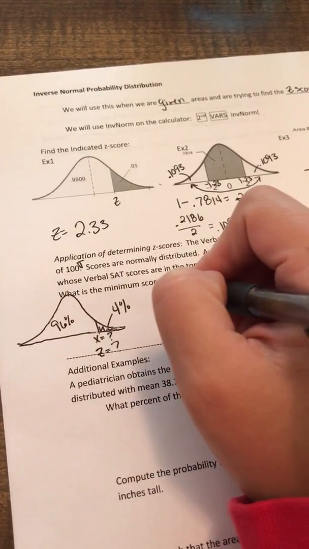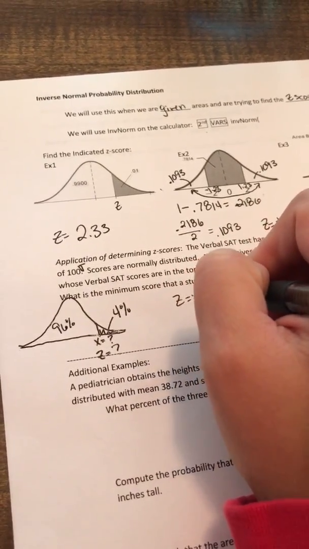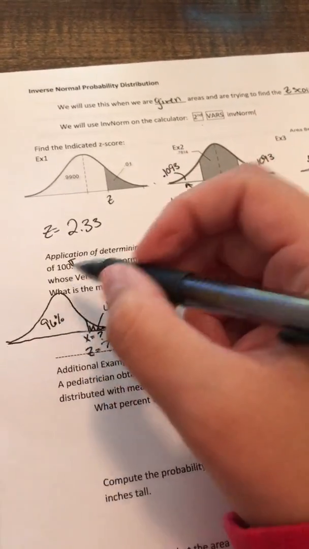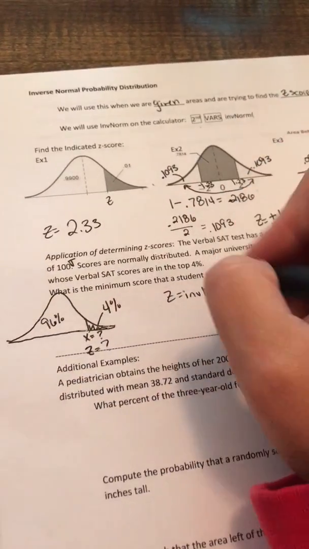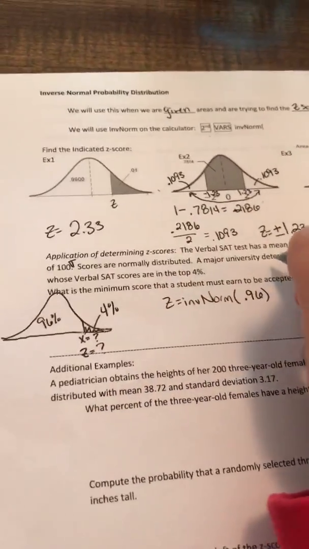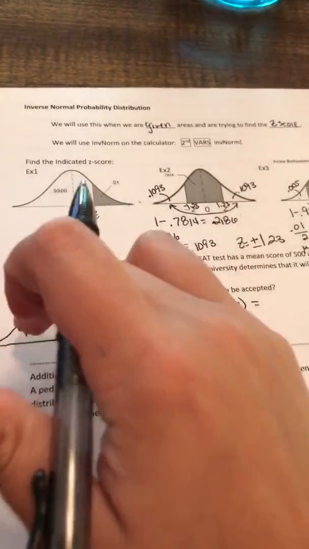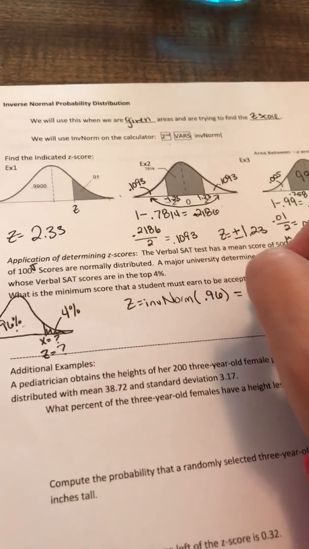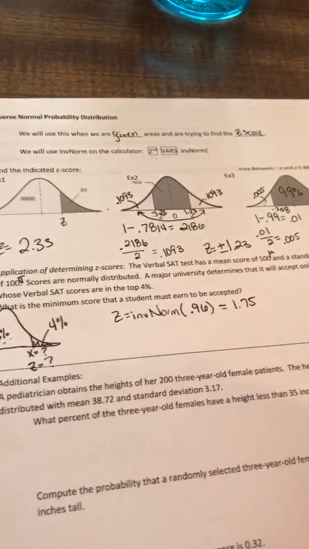So Z is equal to the inverse norm of, you always have to put in the area to the left. So you can put in 0.96 or you could type in 1 minus 0.04, either one, but it has to be whatever's to the left. So that gives us 1.75.